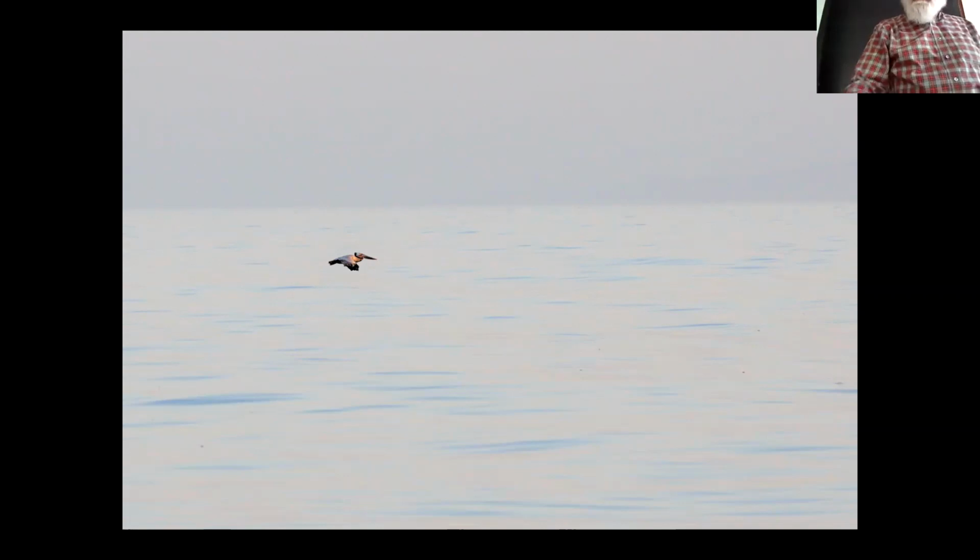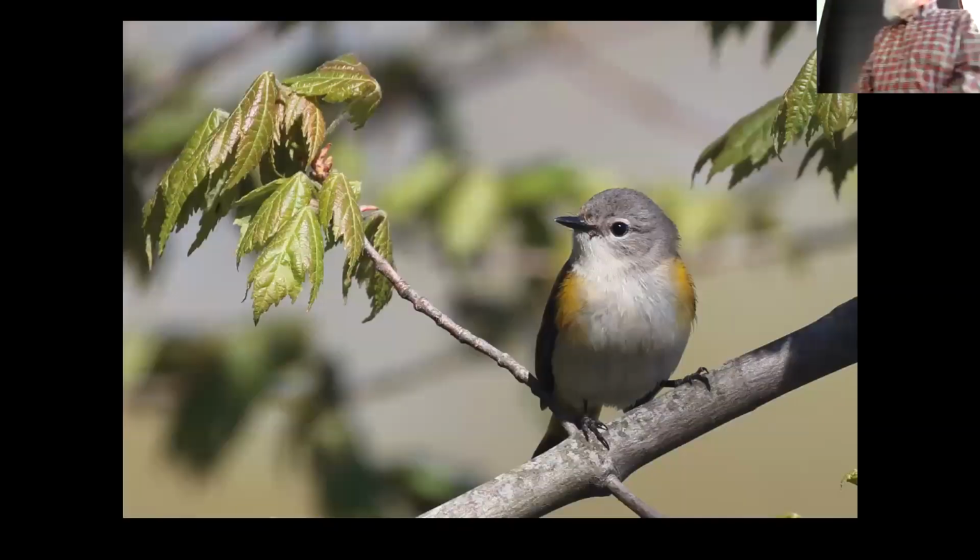The same with this red start, maybe, I've forgotten what it is, some kind of little warbler in the spring. So the bird's body is facing towards me, but because the head is turned the other way, it really needs to be on this side of the picture so it has something to look at instead of just looking out the wall of the picture.